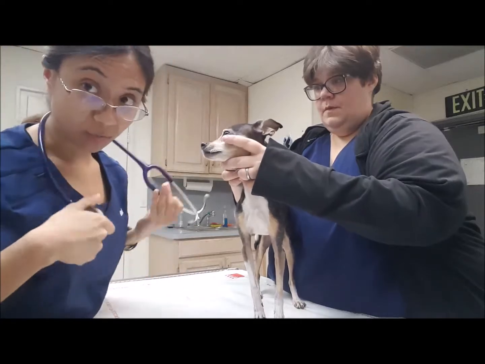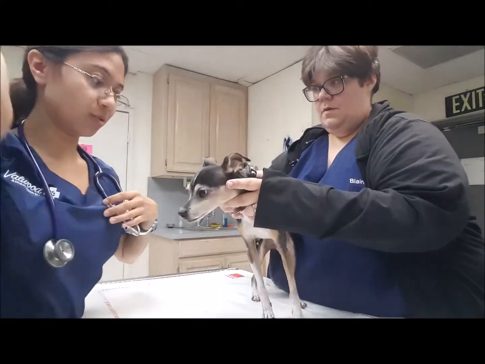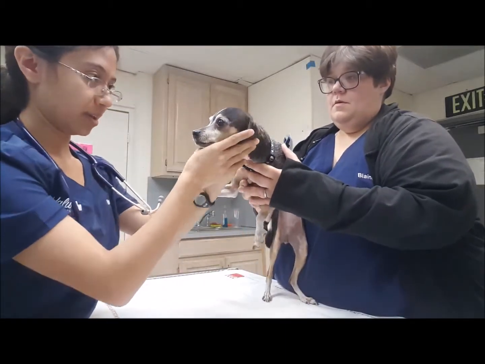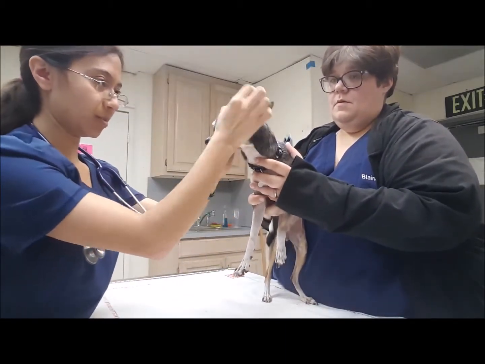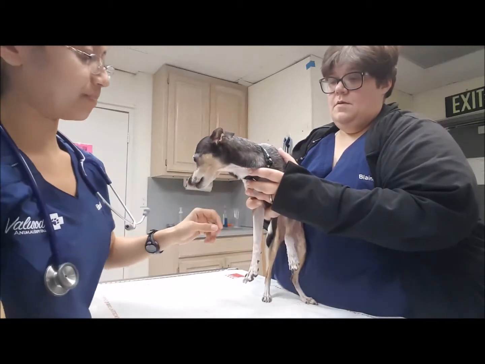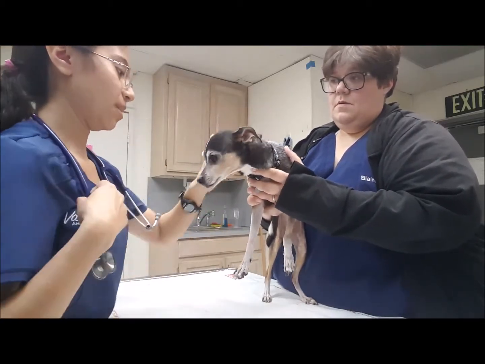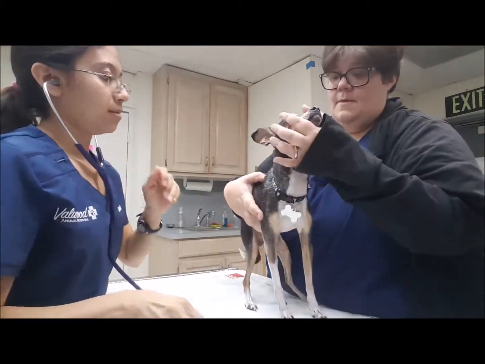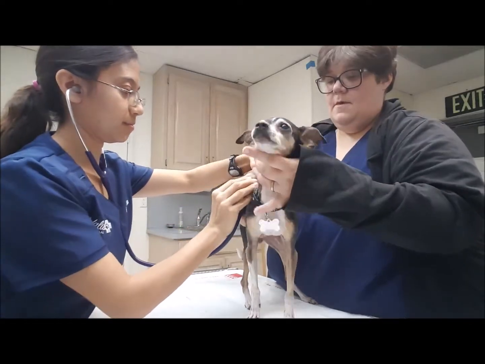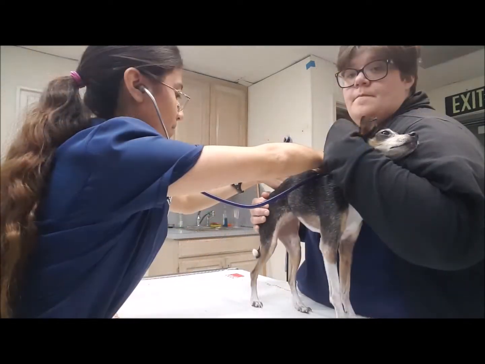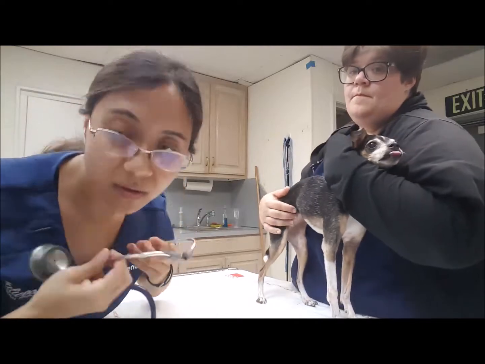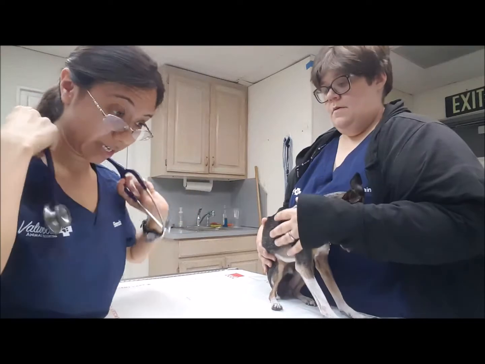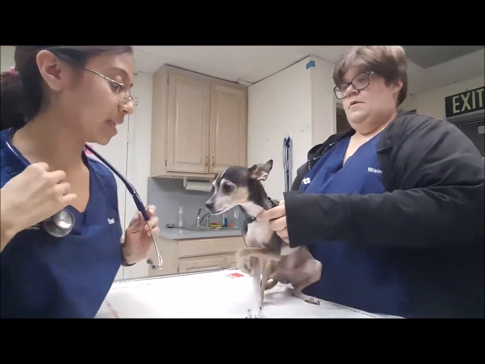Alright, and it's about 120 beats per minute, which is perfectly normal, especially for a small dog. She does have a heart murmur. It's level 3, but she seems to be doing pretty good. And then we also got to listen to her lungs, and her respiratory rate is at 30 breaths per minute.